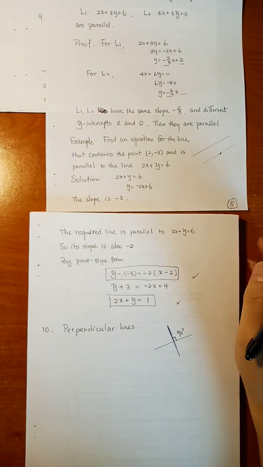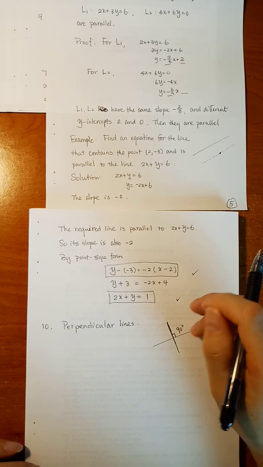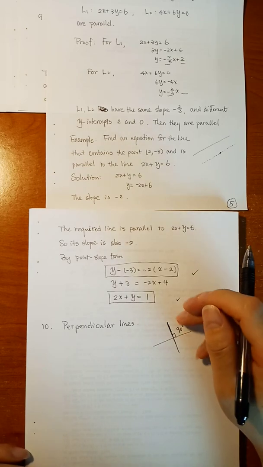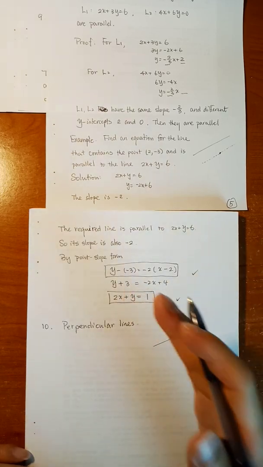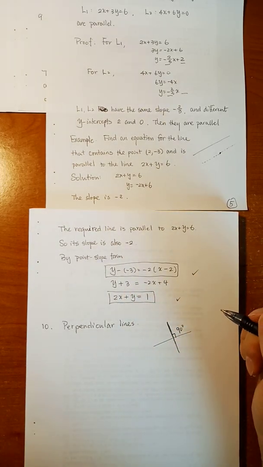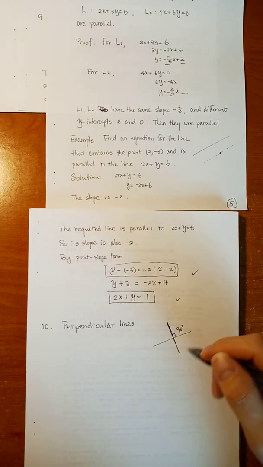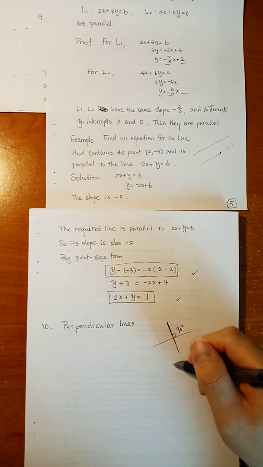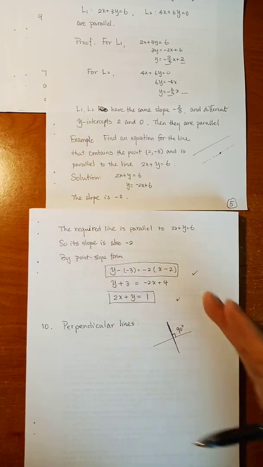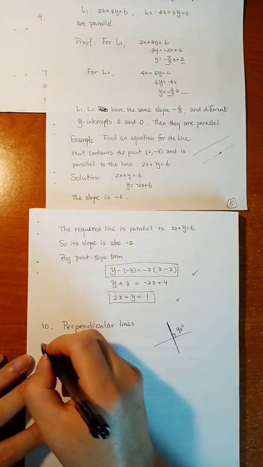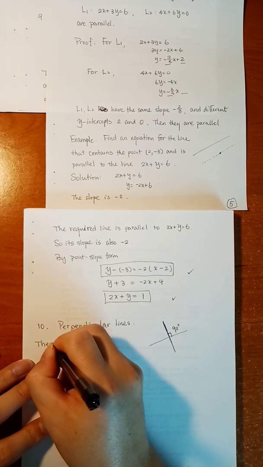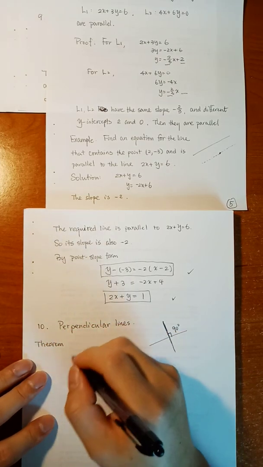When they form a right angle, we say two lines are perpendicular. Two lines are perpendicular if they form a right angle. So we want to see the relation from the equation about two perpendicular lines. We're not going to discuss the detailed proof, but we will directly give you the idea.